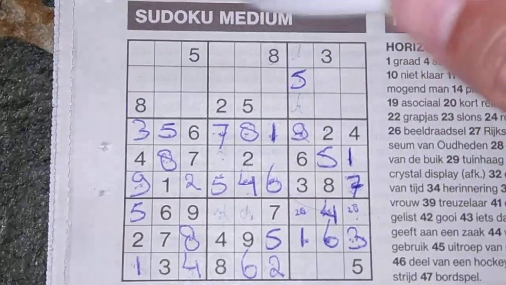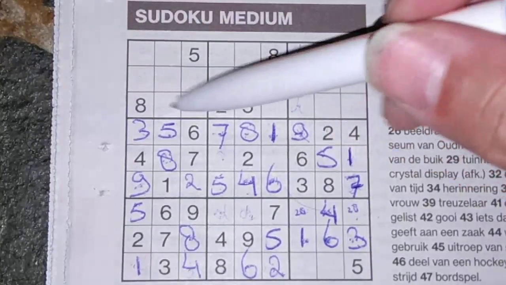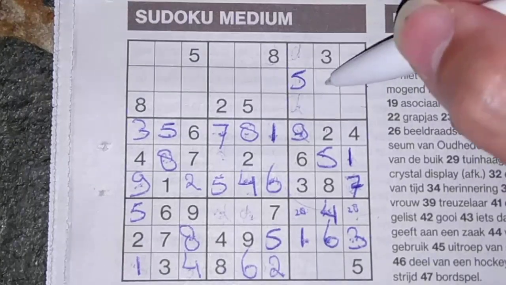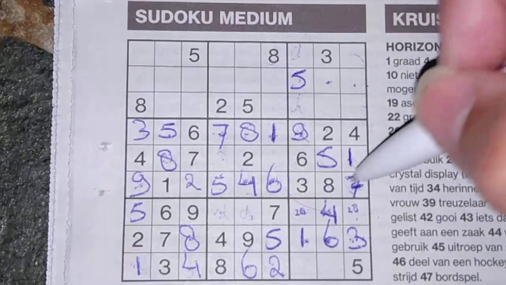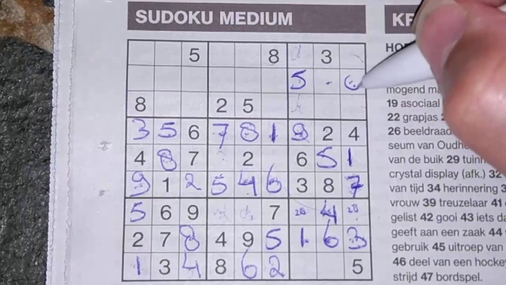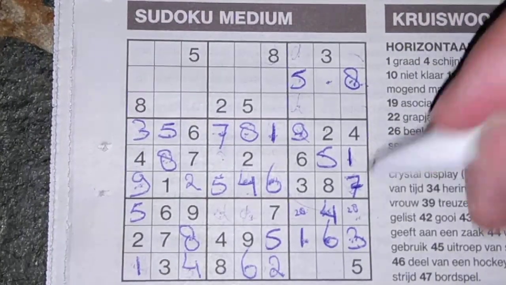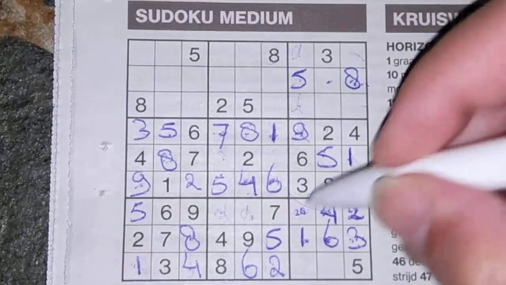8 in the first row, 8 in the third row, so the row between, the second row. The only 2 places for the 8, here or there, but I see here an 8, no 8 there. 8 should be here. Now we have an 8 here, so this cannot be an 8 anymore. This should be the 2, and this should be the 8.